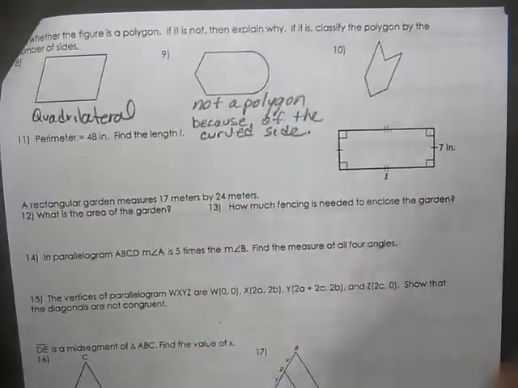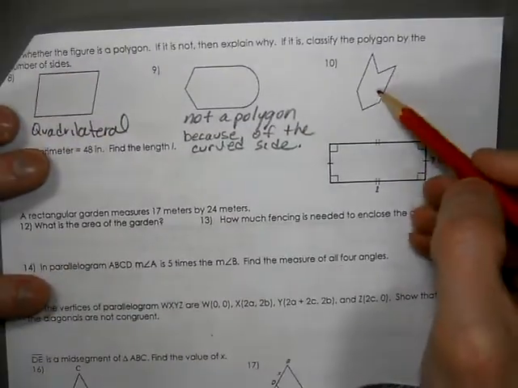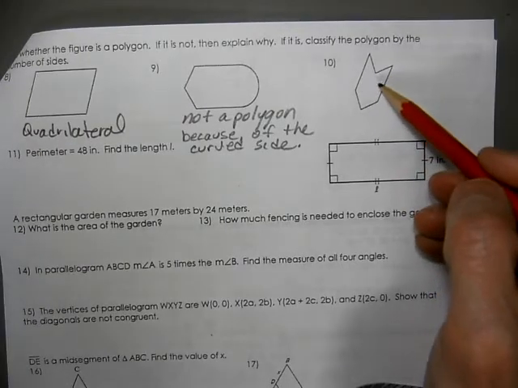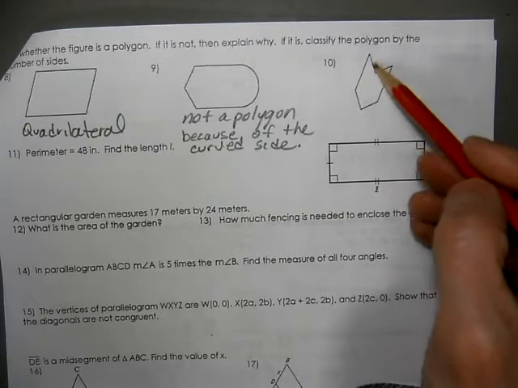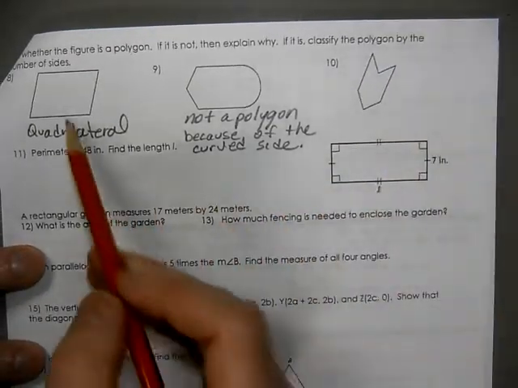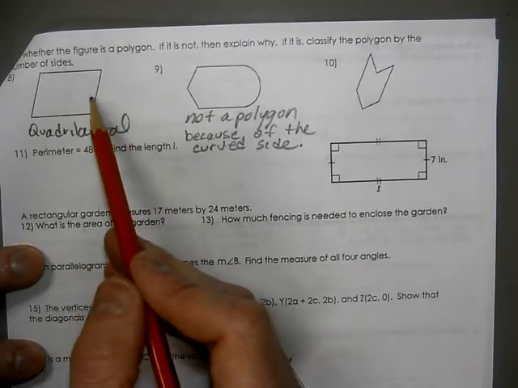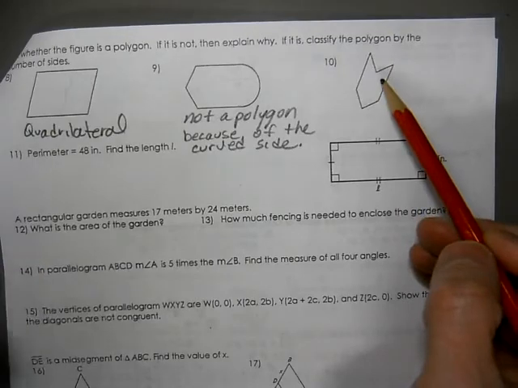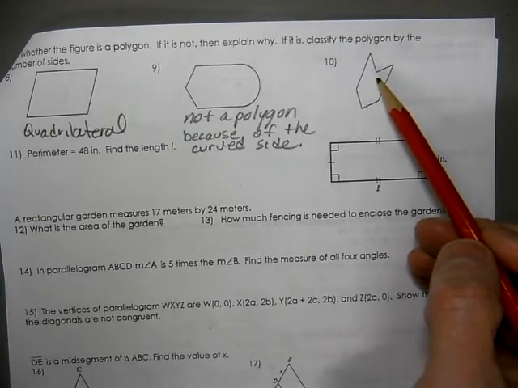Because of the curved side. Now this one, it's not our typical polygon. It would actually be called concave because it narrows in like so. We typically have all of ours convex, which means they point outwards, they don't point into the shape. Here we're pointing into the shape, but it still falls underneath the category of a polygon.